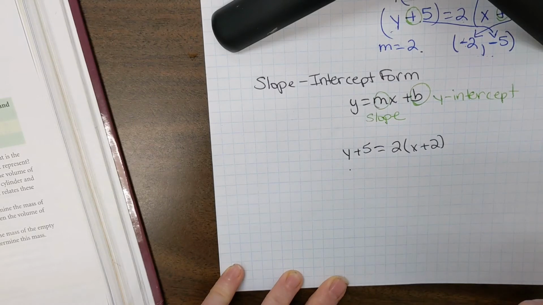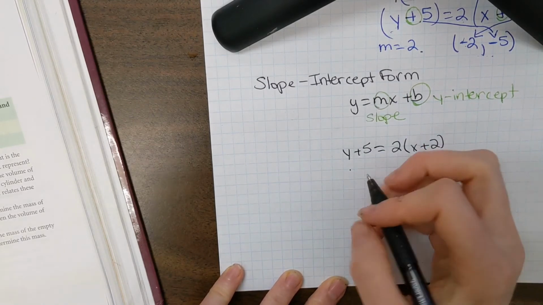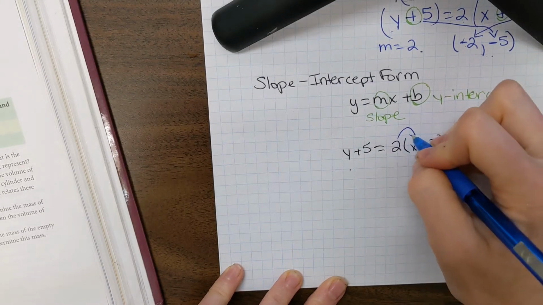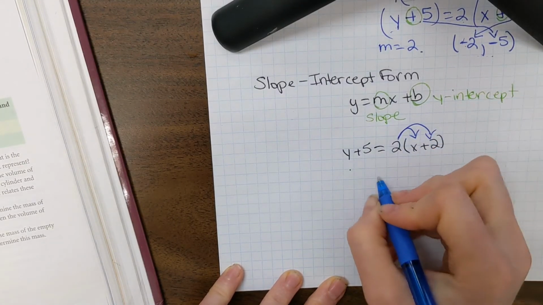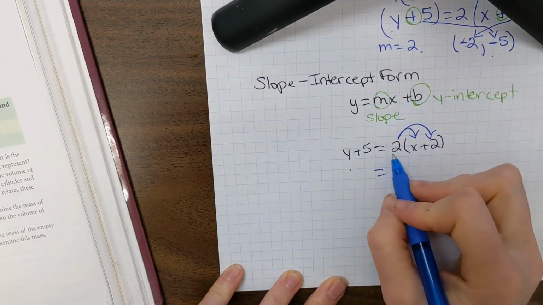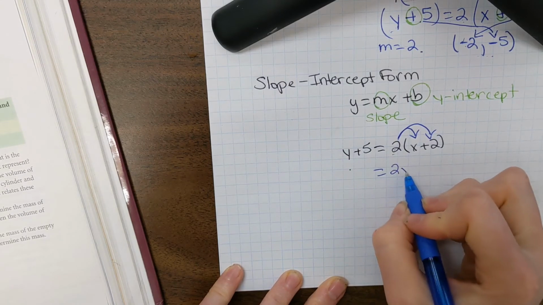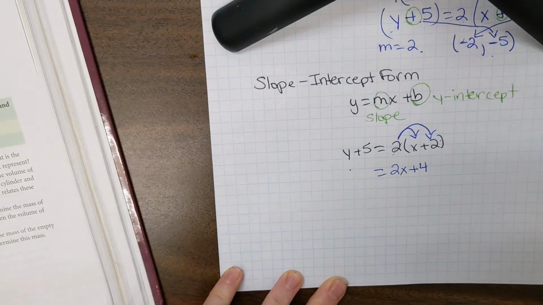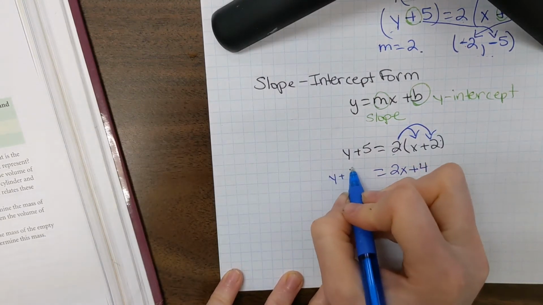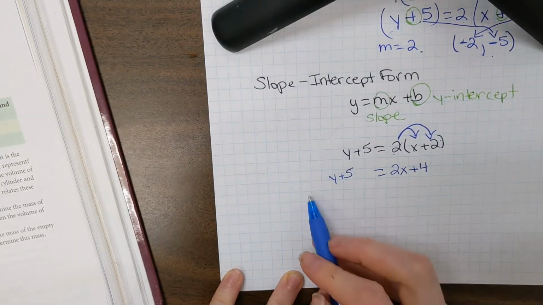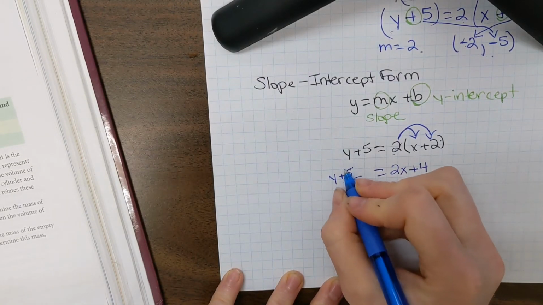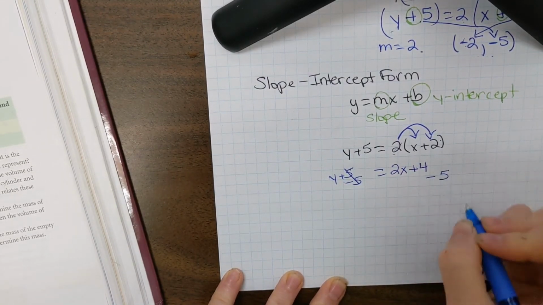I'll need my y by itself on this side, and I can do that by using my distributive property. Okay, so I'm going to multiply my 2 into my bracket, and I'll have y plus 5. Now we want to get rid of the 5 on this side and move it to the other side. Okay, so we're going to subtract 5 and subtract 5 over here.